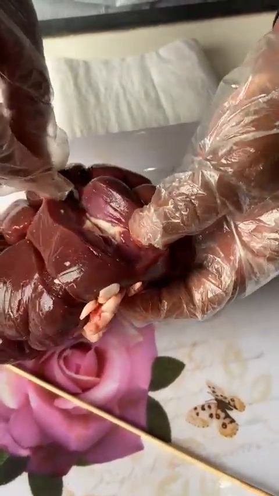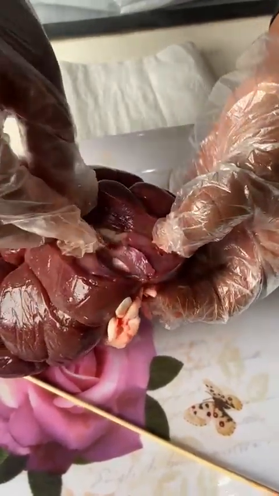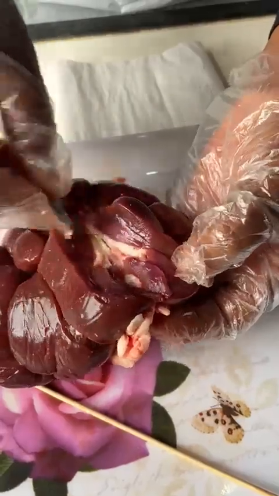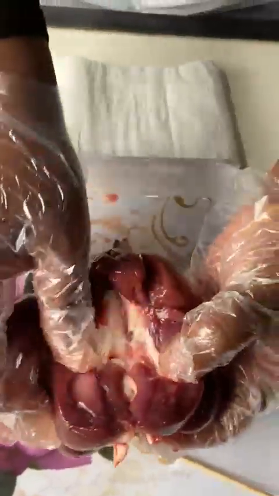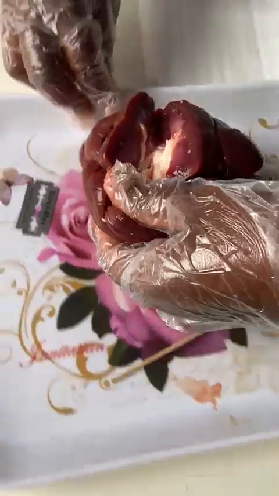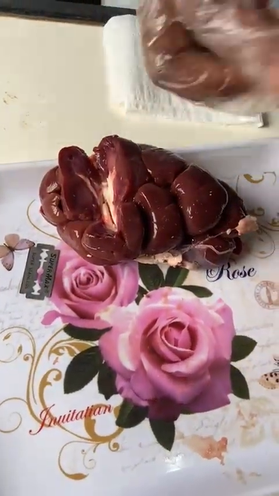Yes, now it is wide open. Now I can clearly see the inside of this kidney.